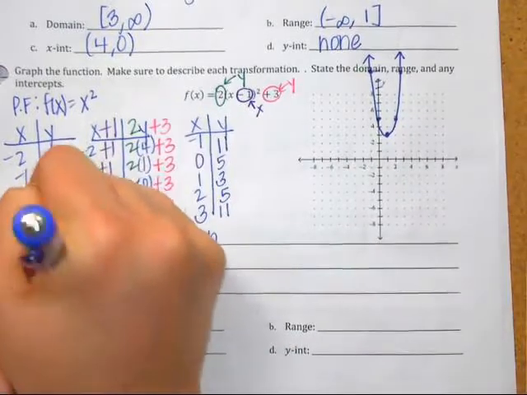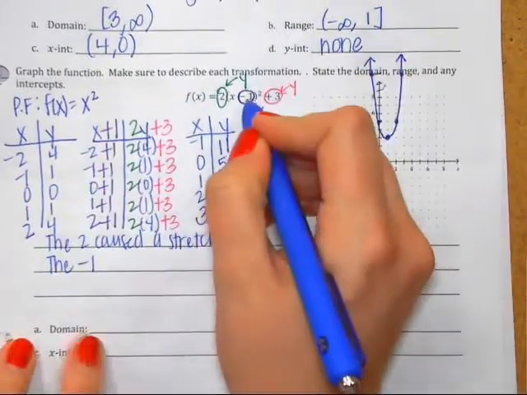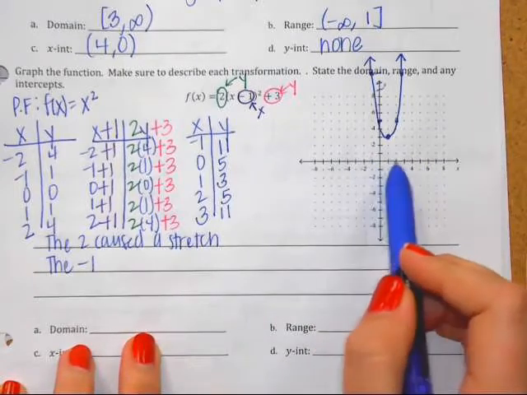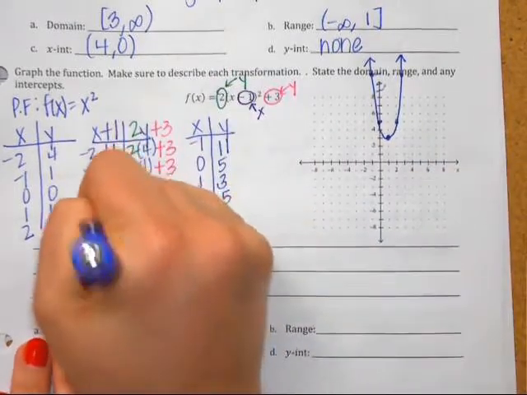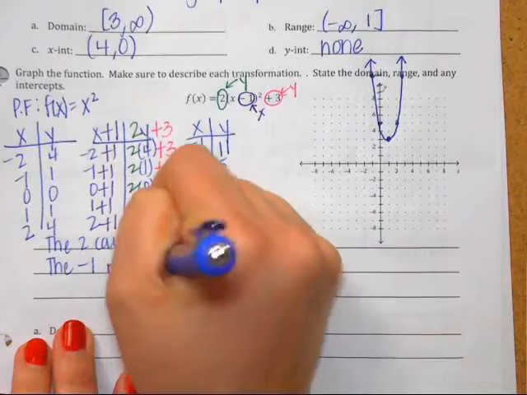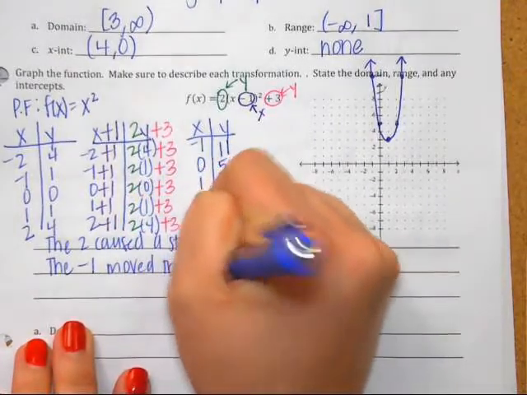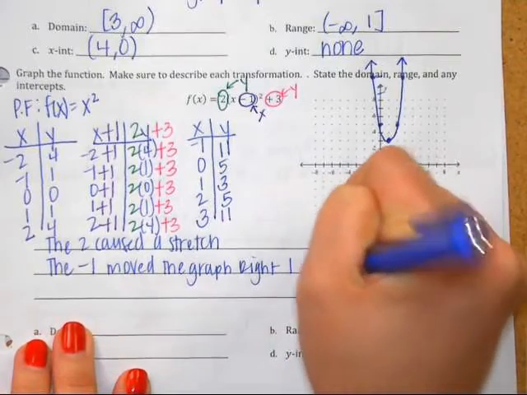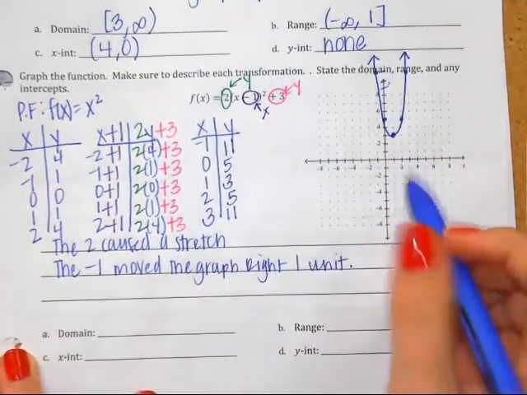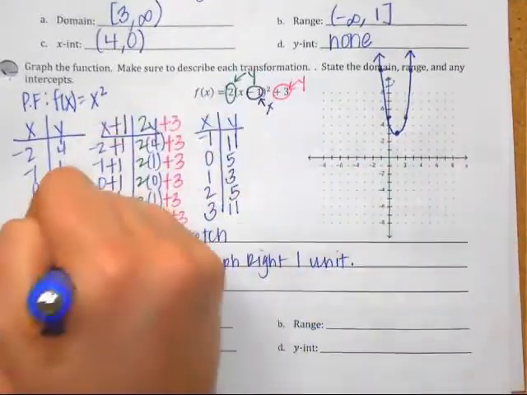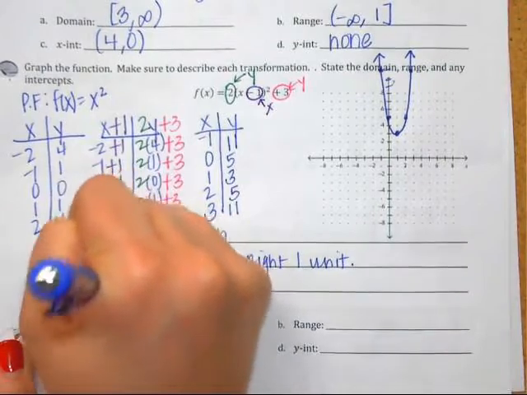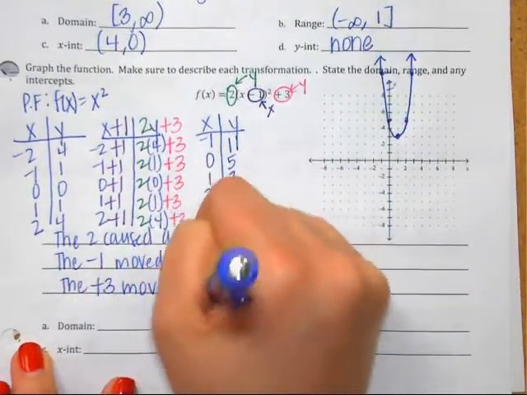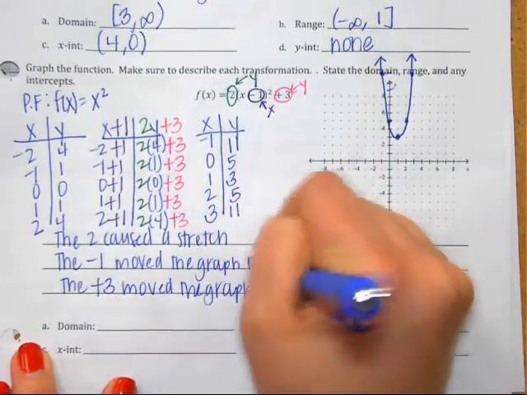The negative 1, remember, x is left or right, and so it moves it 1 unit in the right direction. And then the plus 3, remember, y moves it up or down. So the plus 3 moved the graph up 3 units.